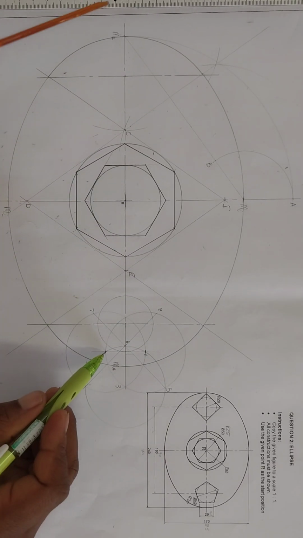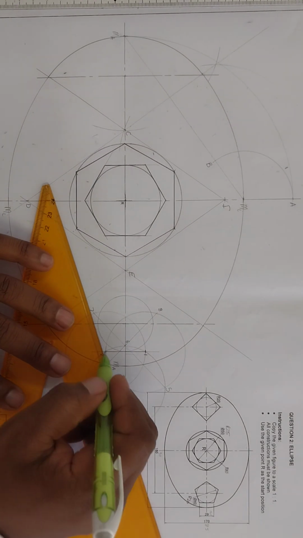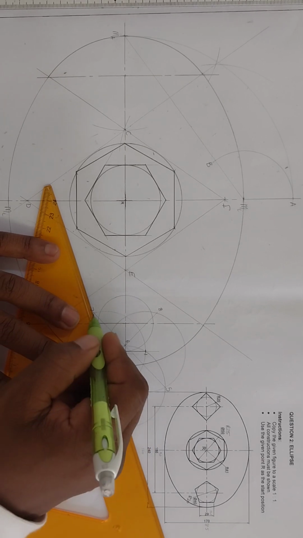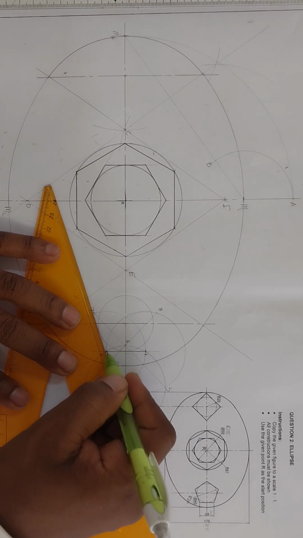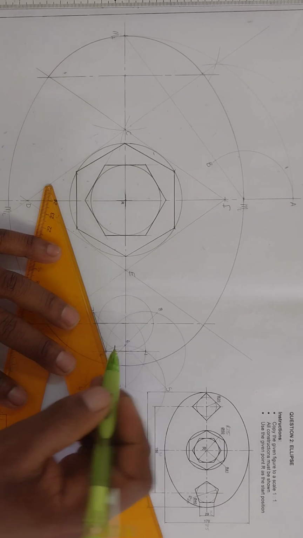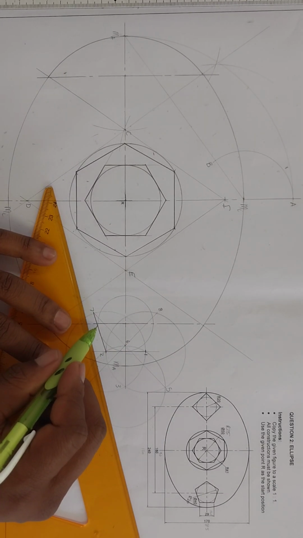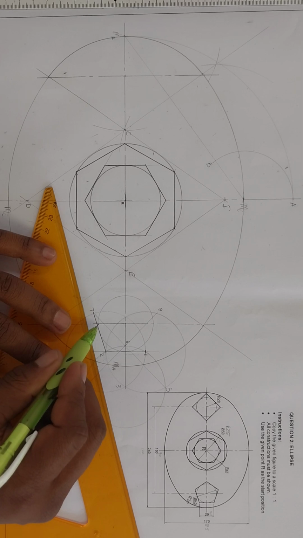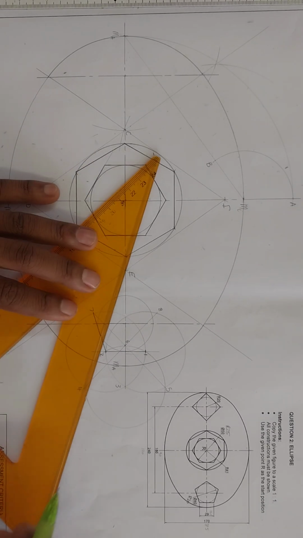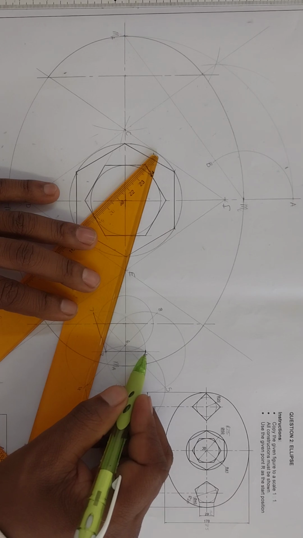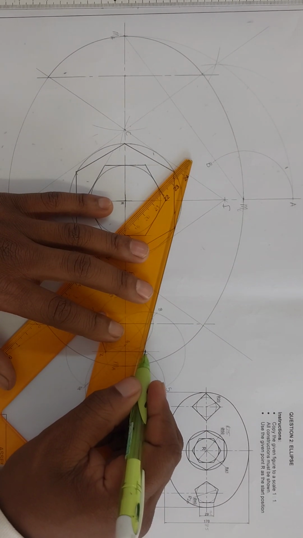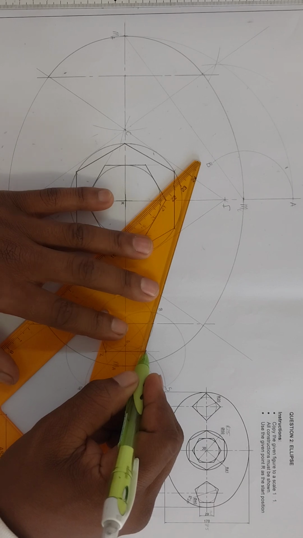So we're going to join 2 to 7 like this. Notice that this line that I'm drawing is directly touching this circle once, which means that this is a tangent. And then you're going to draw this line from 1 to 8. It's going to touch this here, like this.